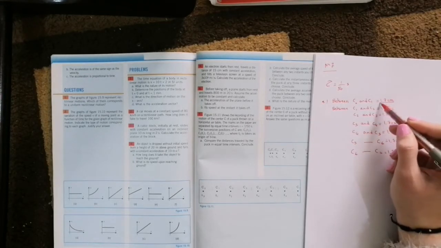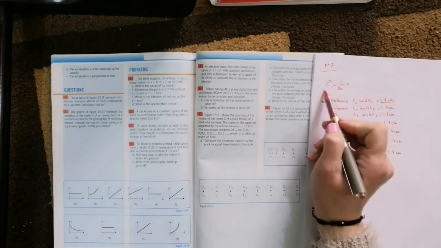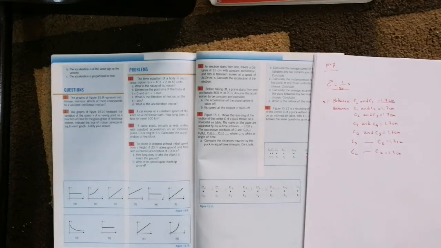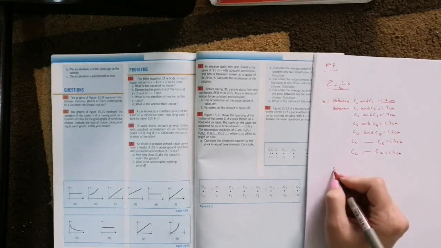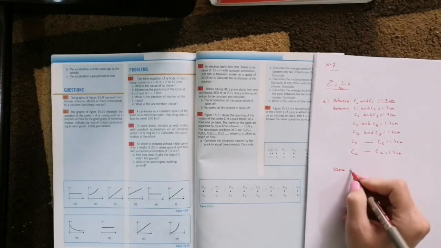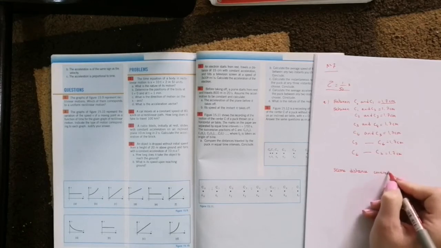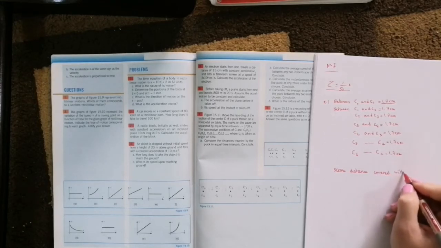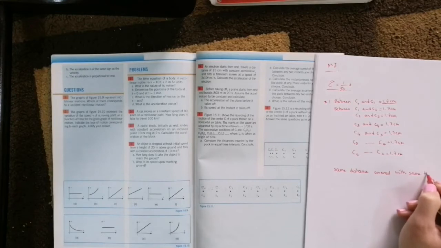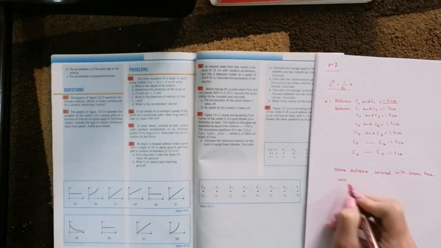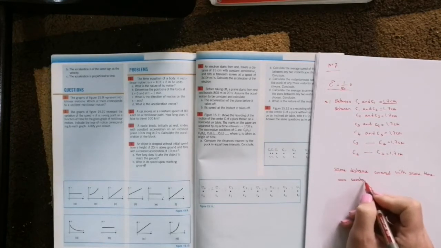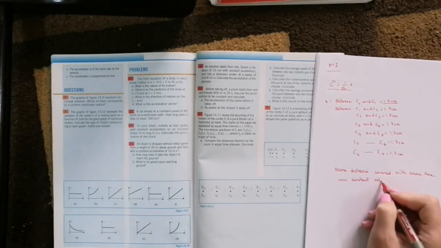Each one of these is covered exactly using 1/50 seconds. So I have same distance covered with same time, which means I have a constant velocity.